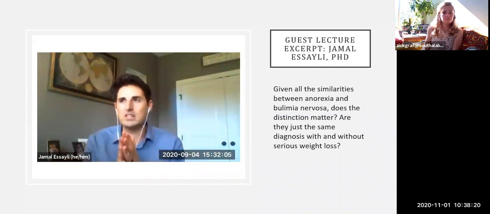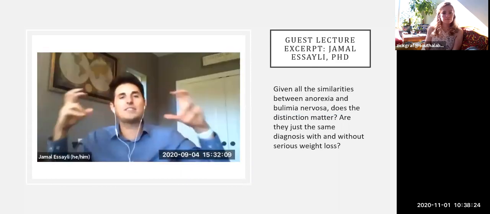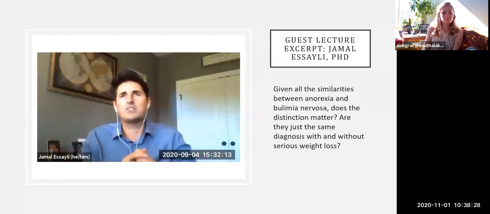So I think my answer to that question is, I think that there's this transdiagnostic theory which says there's so much symptom overlap. Often patients will cross over from one disorder to the next.